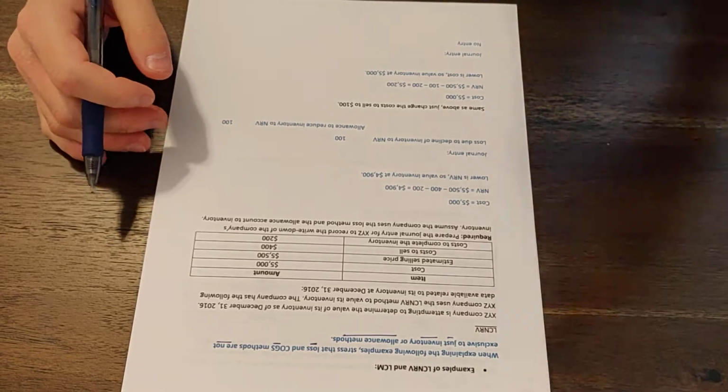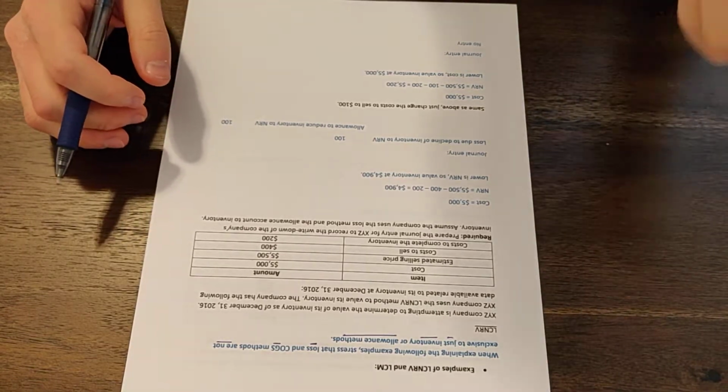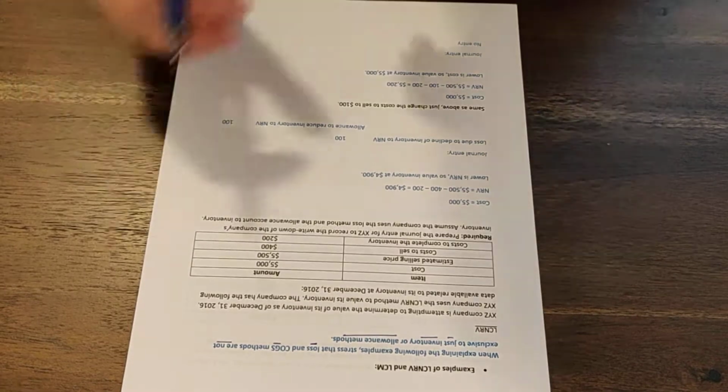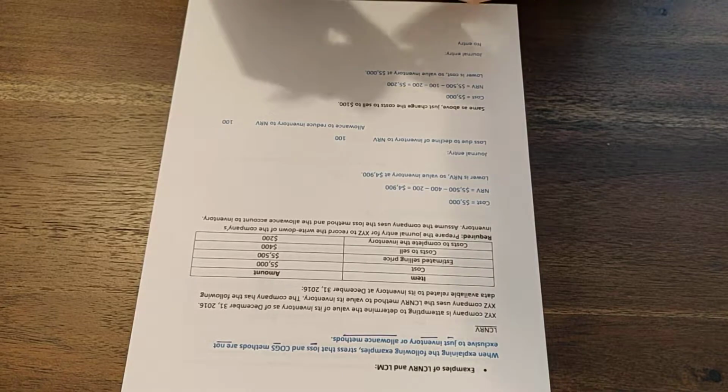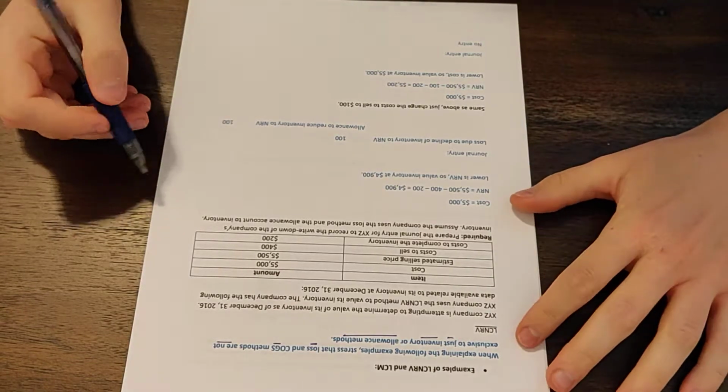So, and then the other thing is you kind of have to memorize the account names, right? They're long and it kind of sucks, but that's just the fact of the matter. You need to memorize them. And so I would just take some time and memorize the account names, okay?